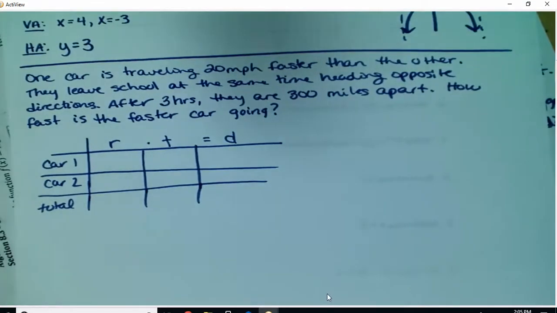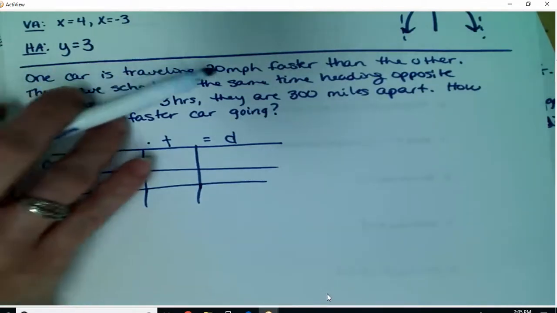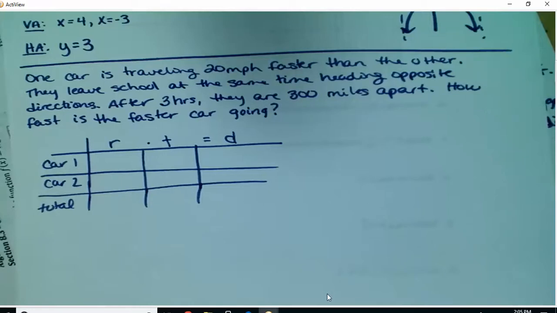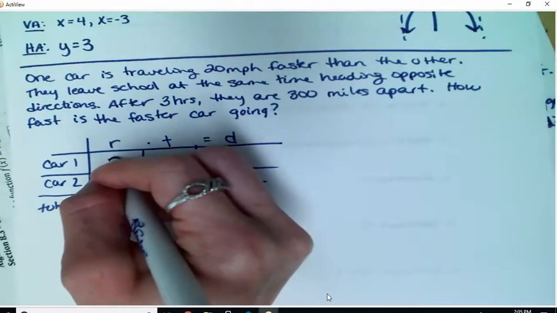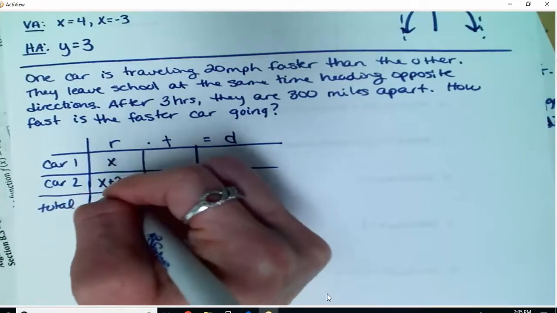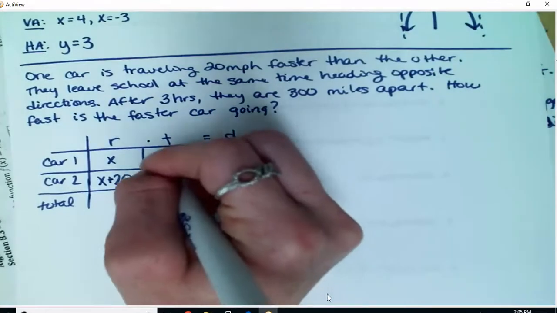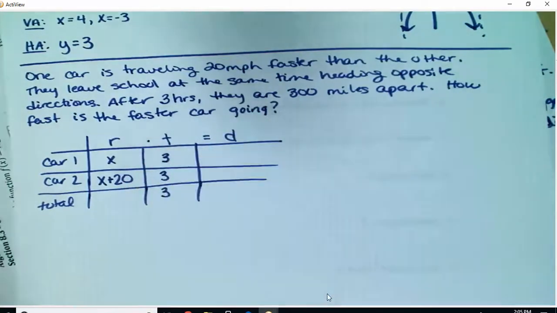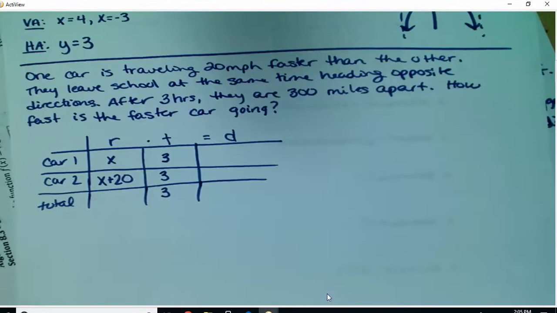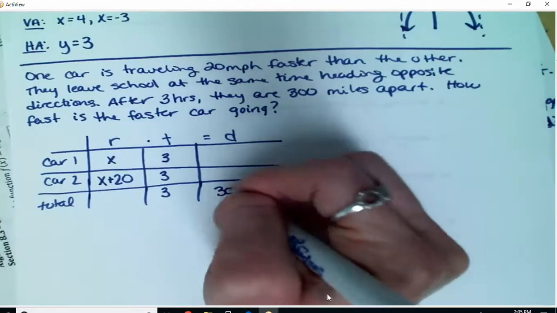So how fast is the first car going? One is going 20 miles per hour faster than the other. Yeah, so one of these has to be x, and one has to be x plus 20. How long are we driving? So my time is 3. After 3 hours, they are 300 miles apart. Where does that go? Yeah, that's our total distance.